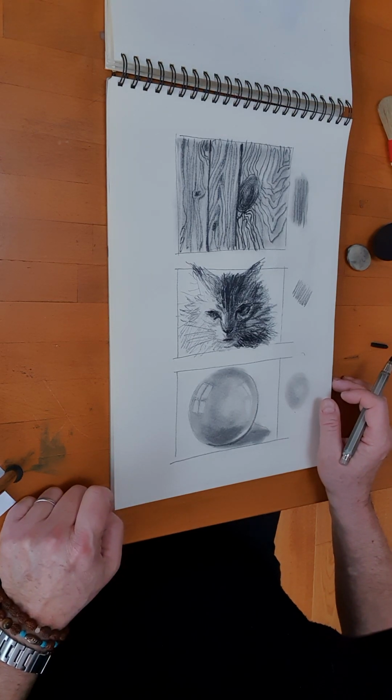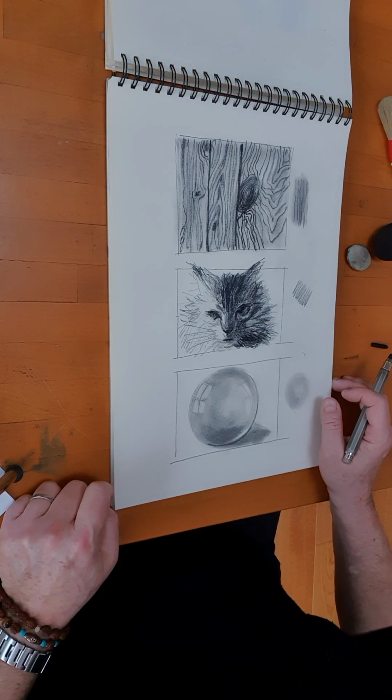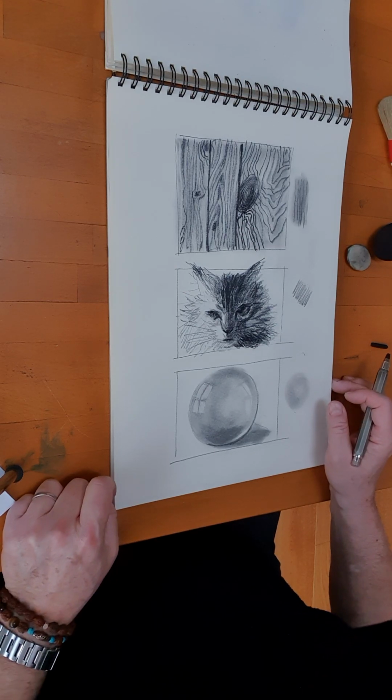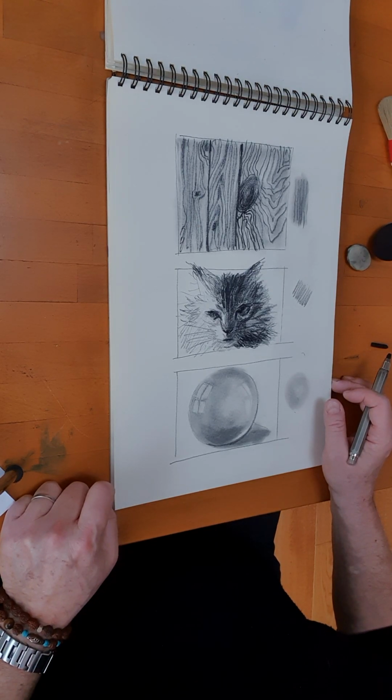Well, shading and texture are important elements in drawing that can greatly enhance the realism and impact of a piece of artwork. Shading refers to the use of light and shadow to create the illusion of depth and form in a drawing.